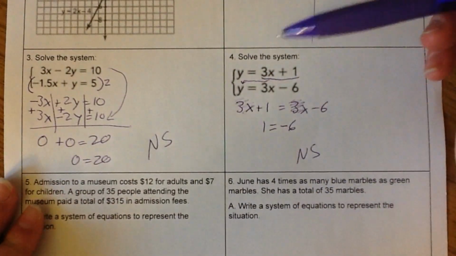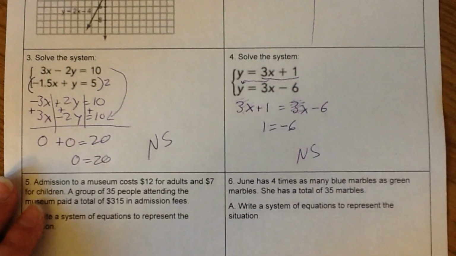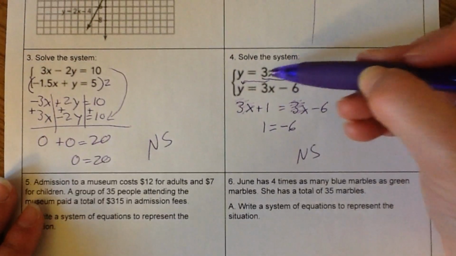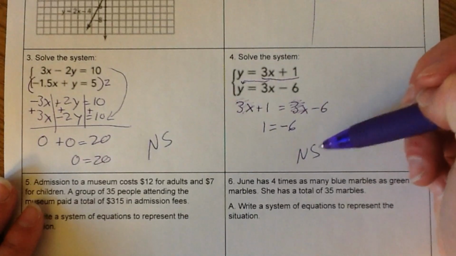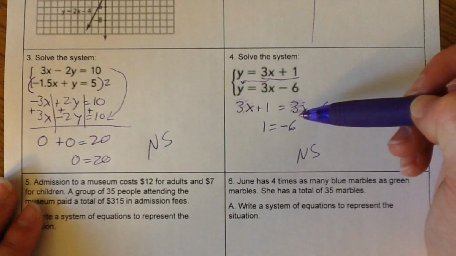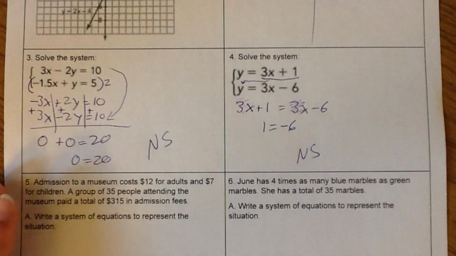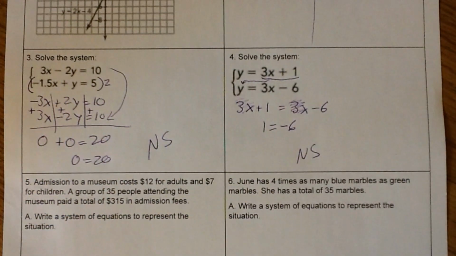And you could actually tell that from looking at the equations. They have the same slope, which means they're parallel lines. Now, don't just see that they're parallel lines and automatically assume it's a no solution, because if these are the exact same equations, then they will have the same slope, but then everything's the same, and then it's infinite solutions because it's the same line. So don't work too fast on those.